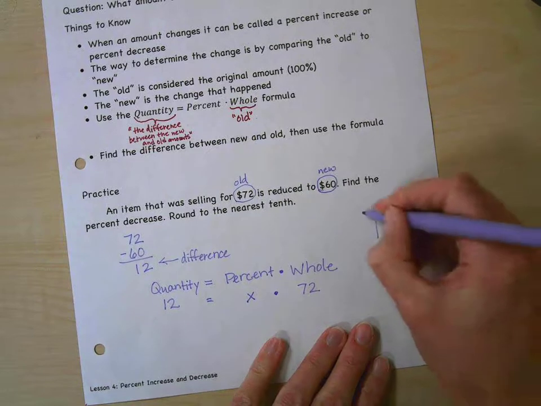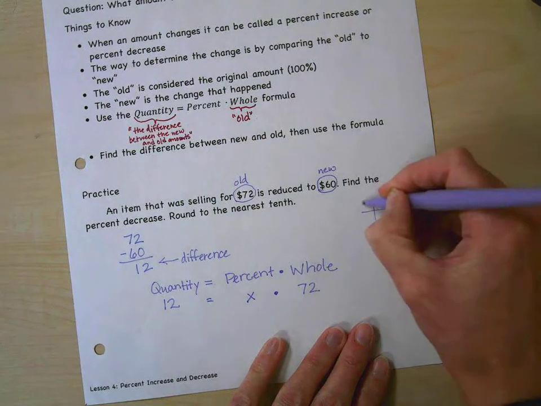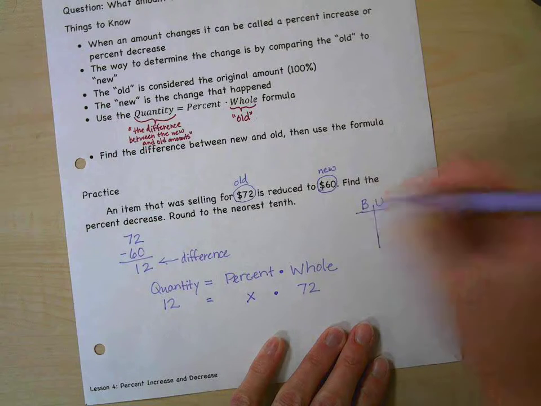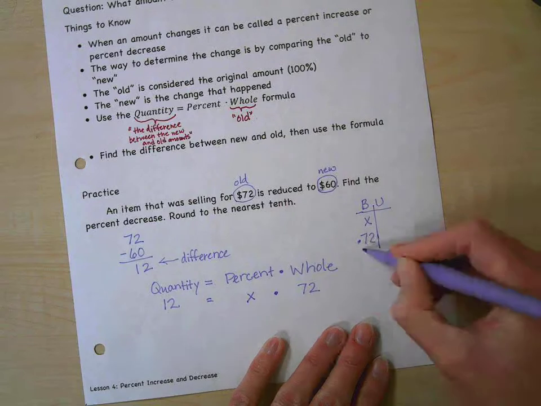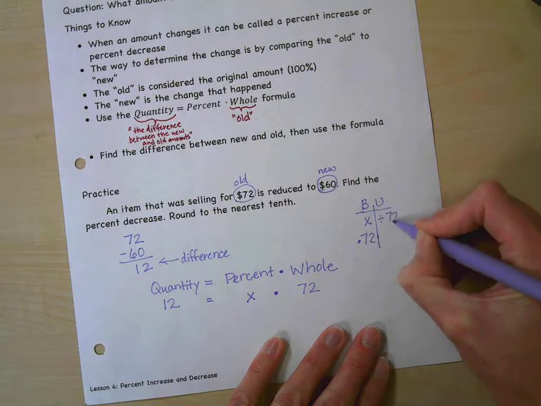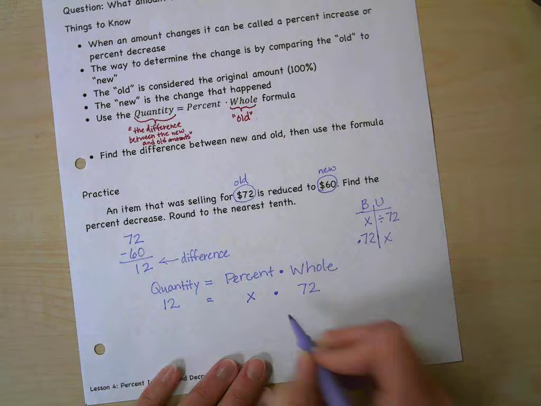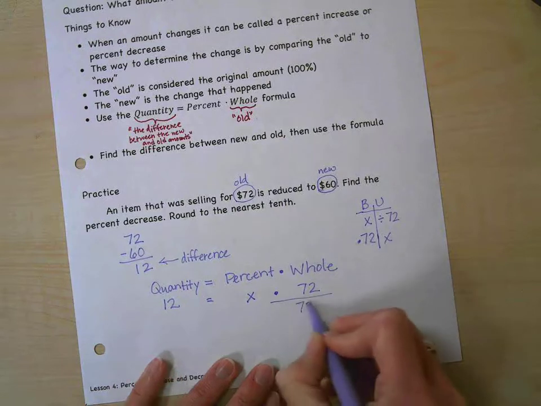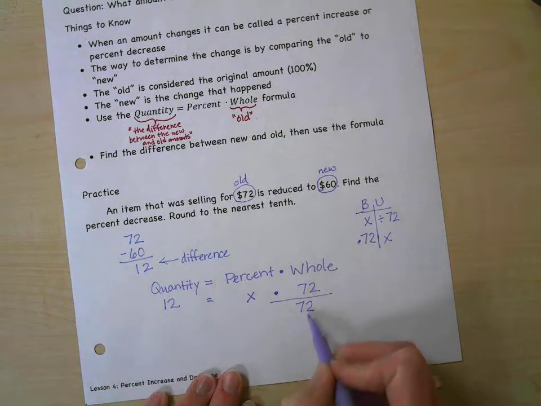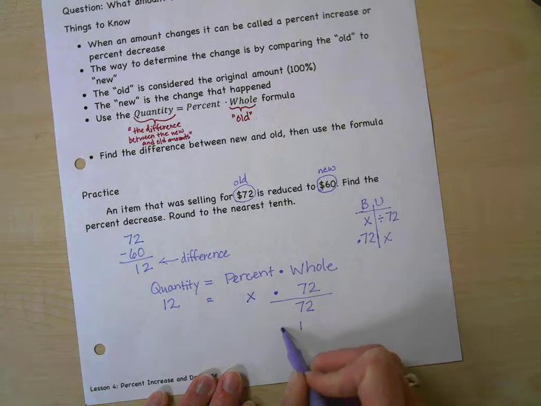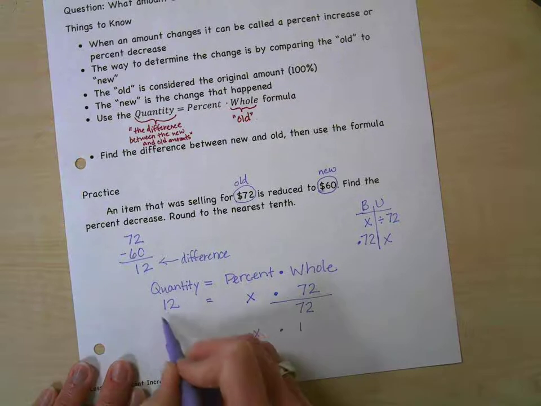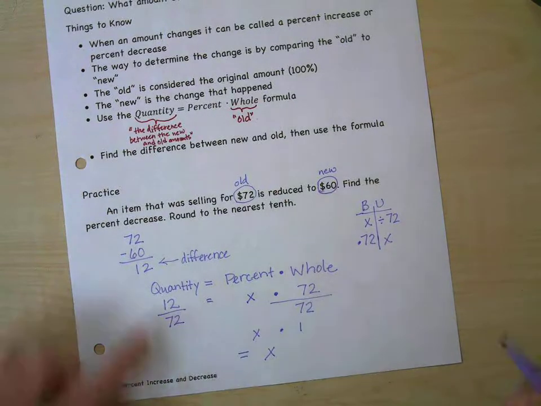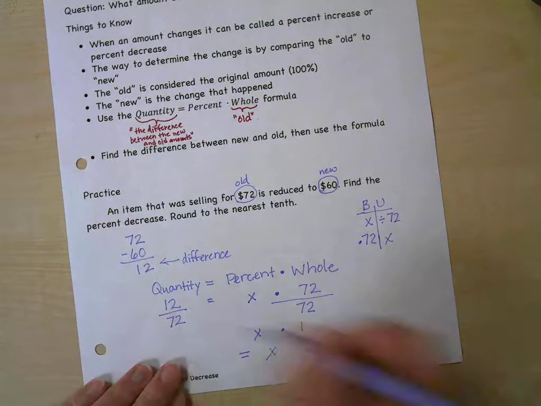In order to solve this, this is an equation that you have been working with, and you're just going to use your VU chart. So my variable is x. What did I do to x? I multiplied it by 72. So to undo that, I have to divide by 72, and I should get the value of x. So I'm going to divide by 72 on this side. 72 divided by 72 is 1. 1 times x gives me x. Now what you do to one side, you have to do to the other. And this says 12 divided by 72.